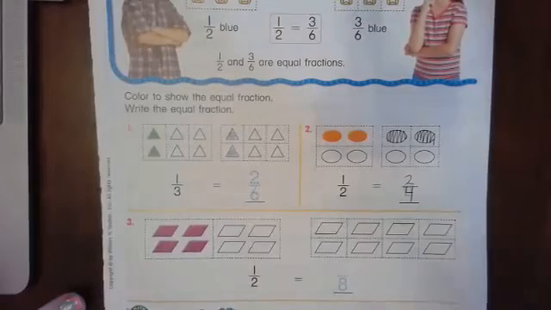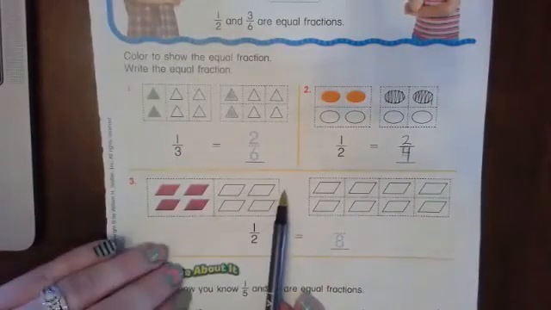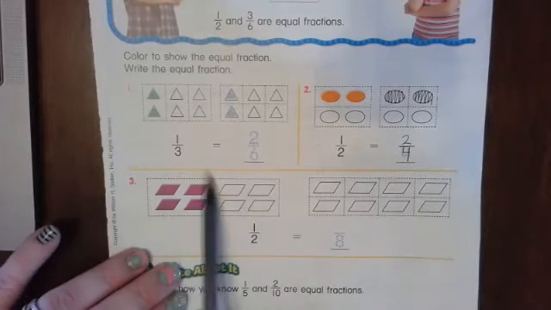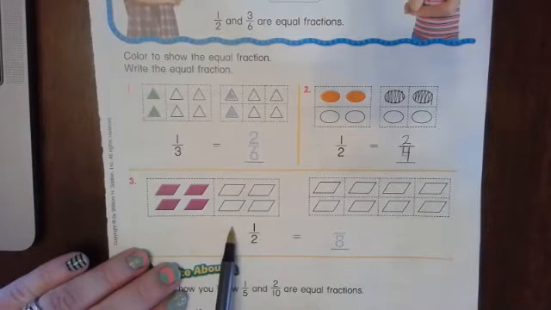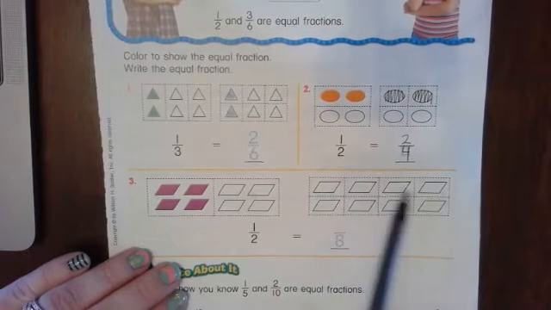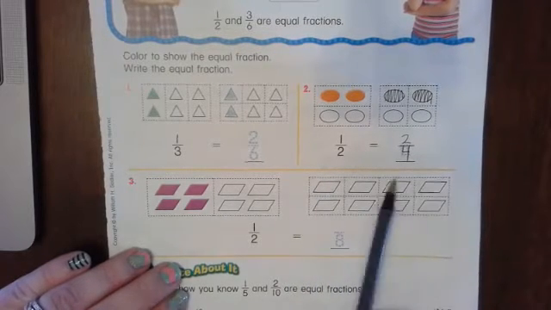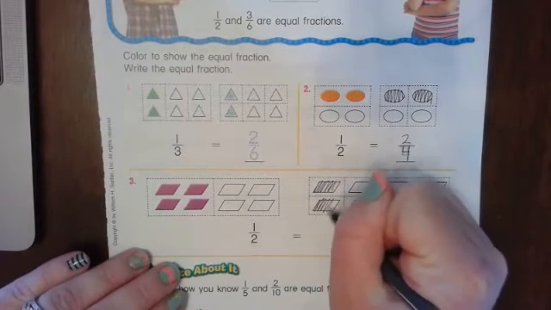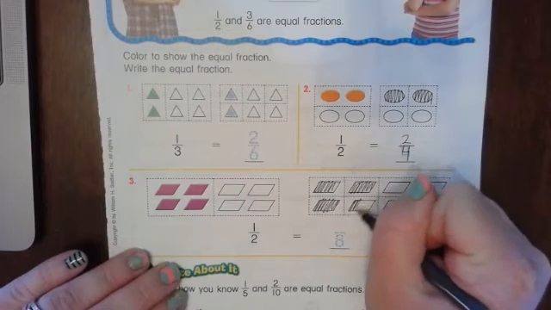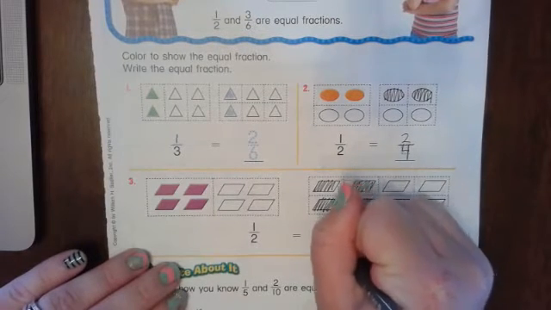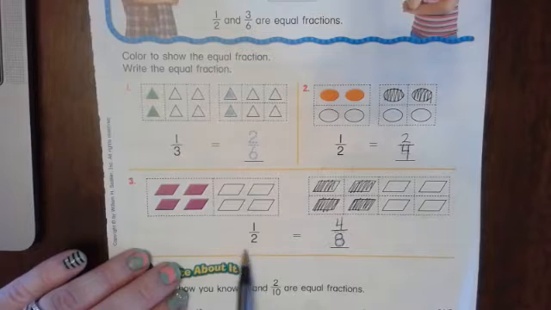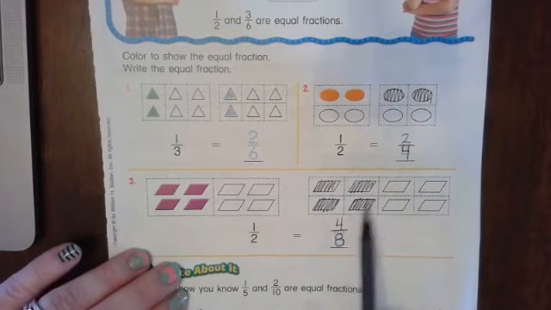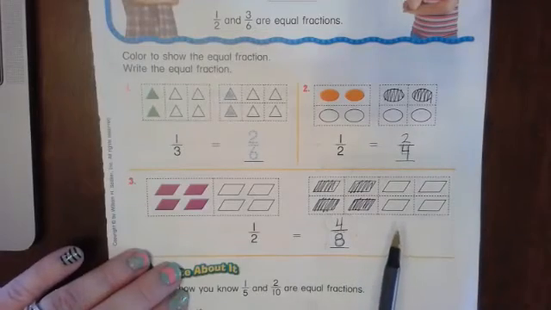All right, let's look at number 3 here. We have it split into 2 parts. So out of those 2 parts, 1 entire part is colored. So we have 1/2. Now we have it split into 8 separate parts. Okay, but we need to make this the same as this. That means we're going to color in 4 of these shapes. And so we have 4 out of the 8 colored in. So that means 1/2 is also equal to 4 out of 8. Because if you look at it, you know that 4 out of 8 is half, right?